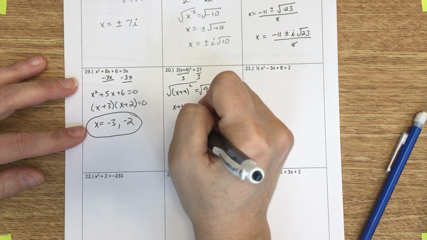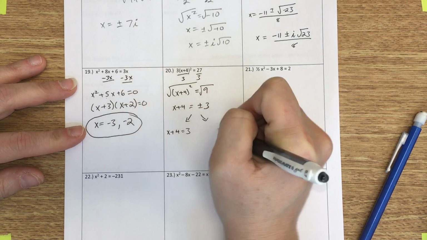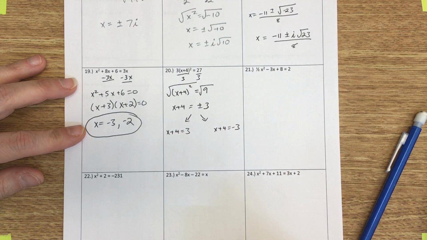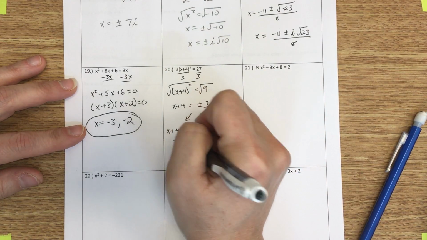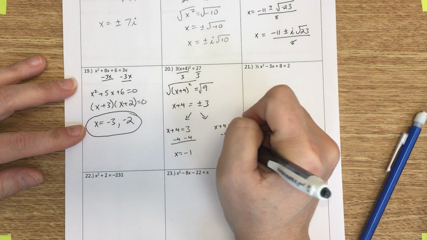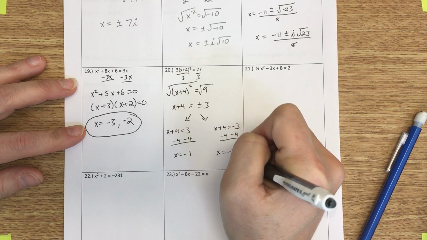I'm going to now separate this into two equations. x plus 4 equals 3. x plus 4 equals negative 3. If I subtract 4 from the first, I get x equals negative 1. If I subtract 4 here, I get x equals negative 7.